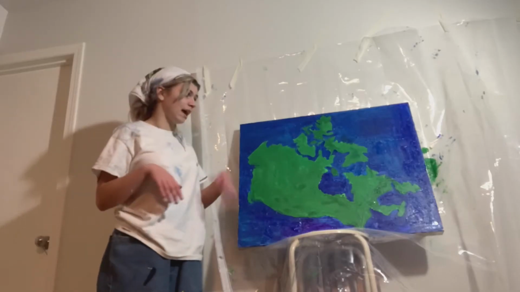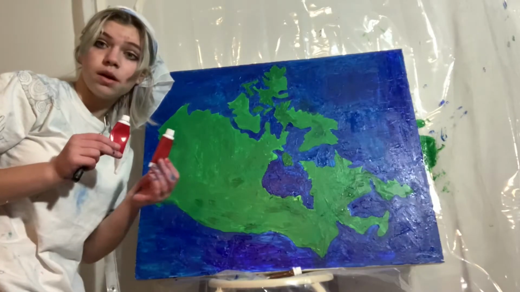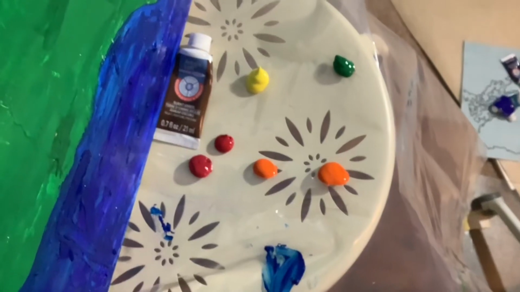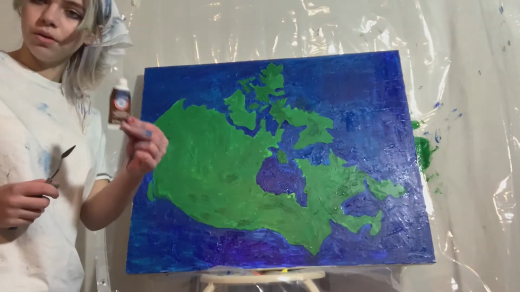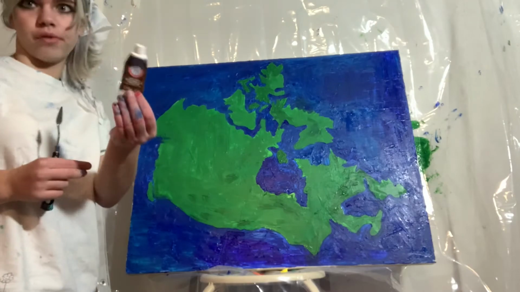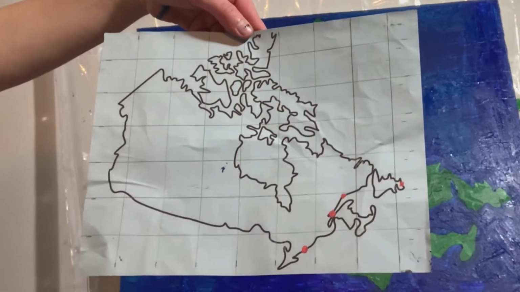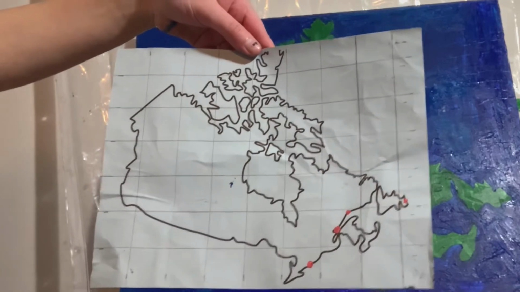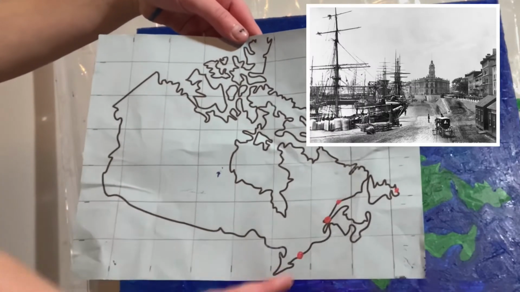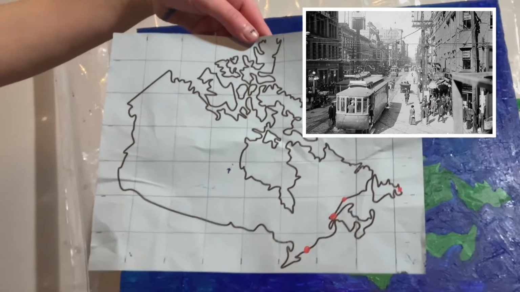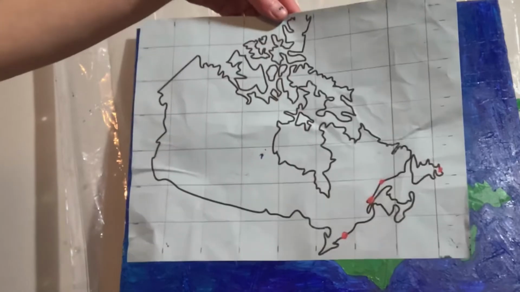Now it's time to add some color and establish our places. Okay, so I'm going to take all of my colors and I'm going to squeeze out a little dot. And now I'm going to mix just a little bit of a brown color. Now we're going to establish our cities. We have 4 cities on the map right now. They are St. John's, Newfoundland, Quebec City, Montreal, and Toronto. These are our 4 main centers, and these are where the color will be.